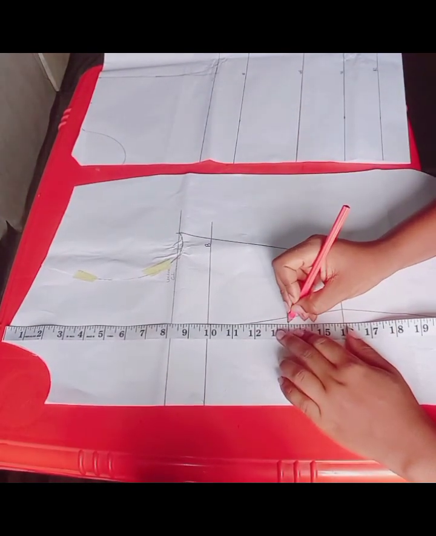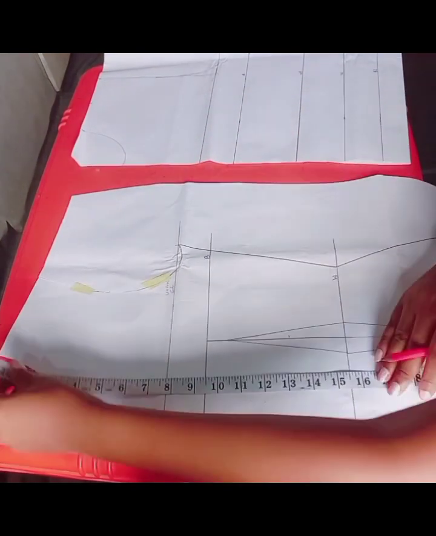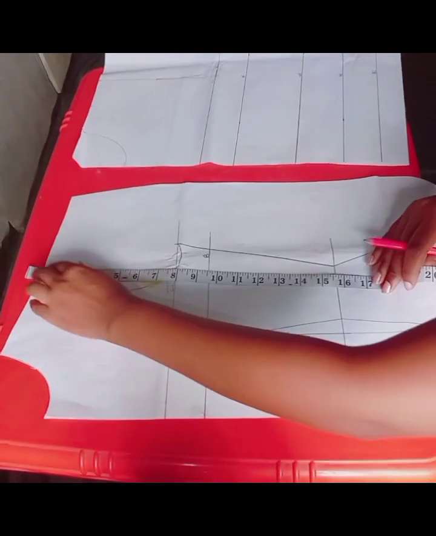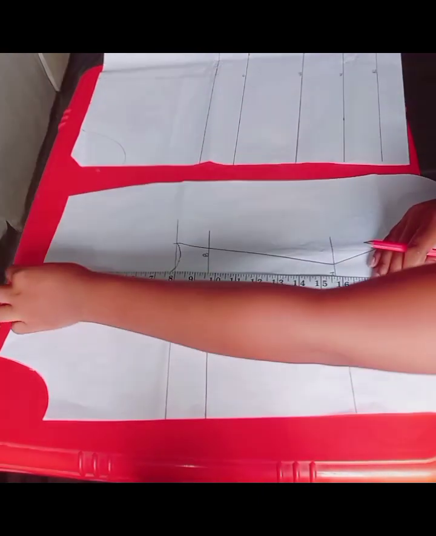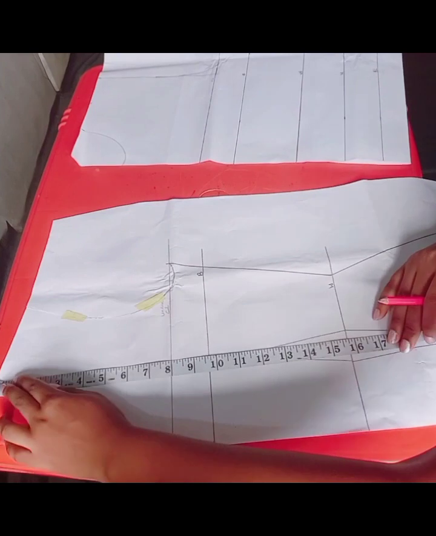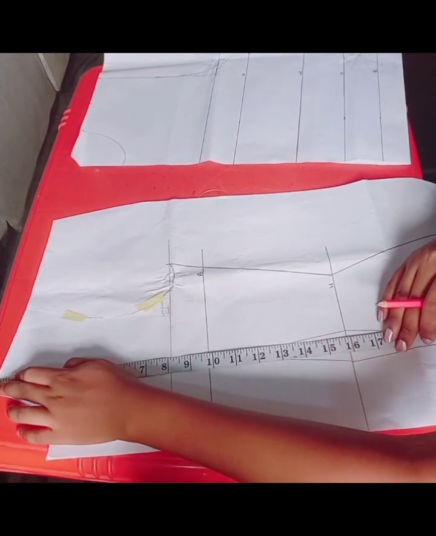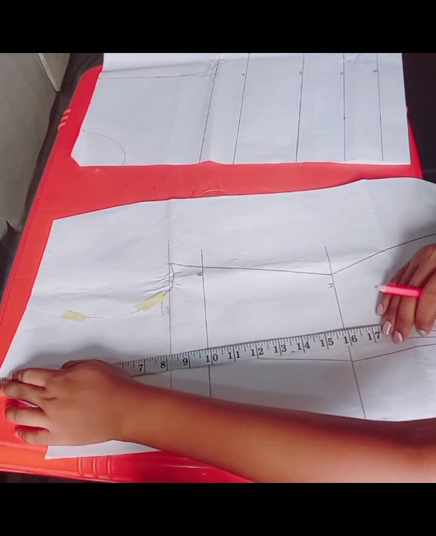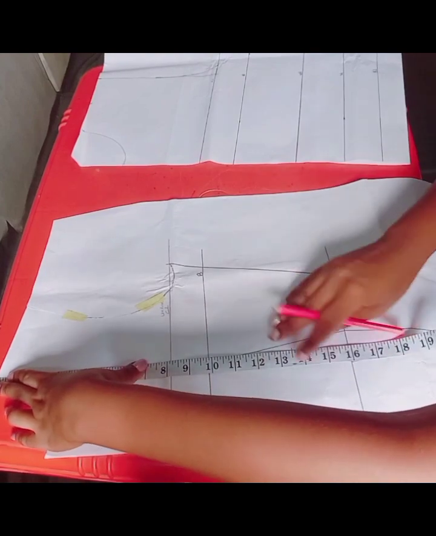So this is 13.5. That is actually my under bust measurement, so I'm marking it because that is the part missing out in this particular pattern, okay, the under bust. So while I've gone ahead to draft everything on the other one.